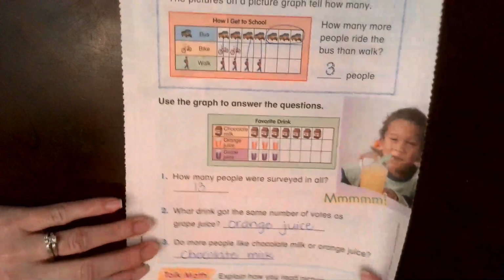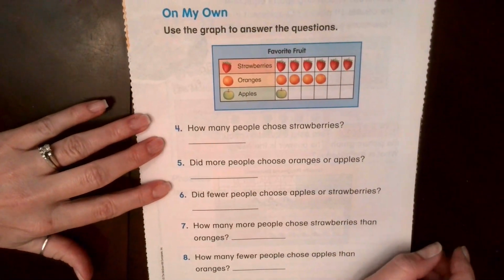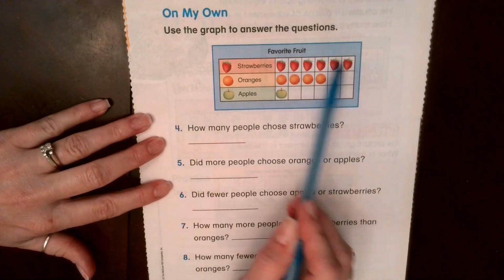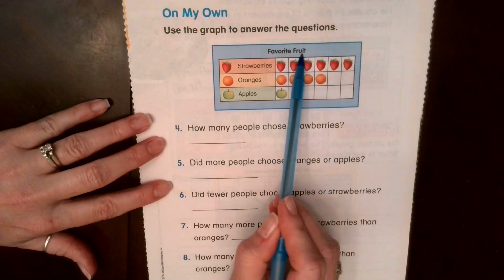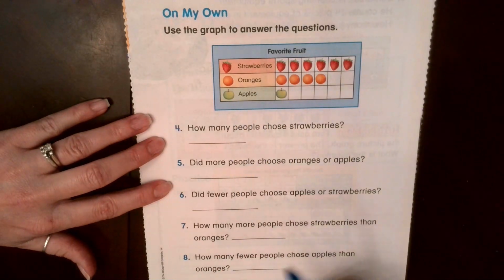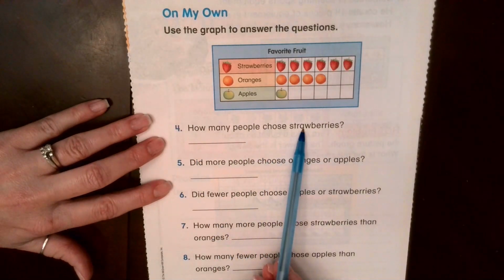All right, on my own, I know it says on my own, but sometimes the reading can be a little bit tricky, so I'm going to read it with you and we can do it together today. Use the graph to answer the questions. So they surveyed people to see what was their favorite fruit between strawberries, oranges, and apples. How many people chose strawberries?